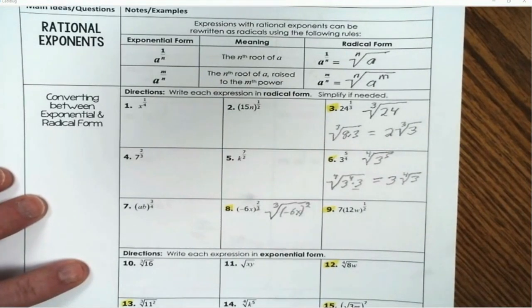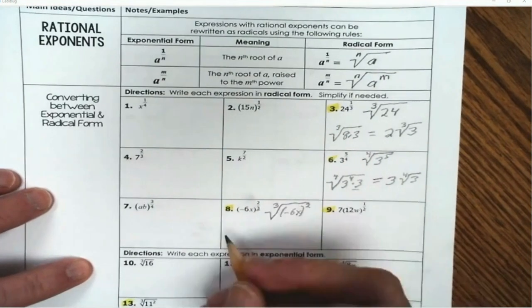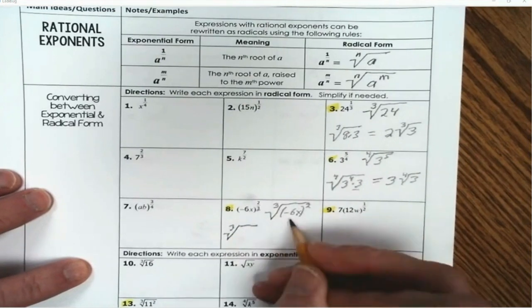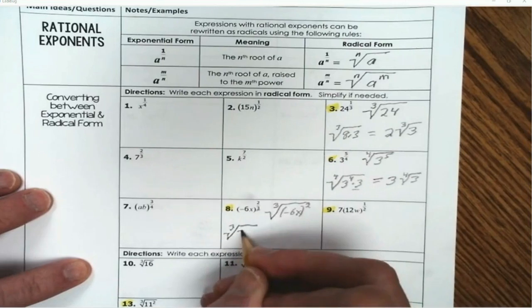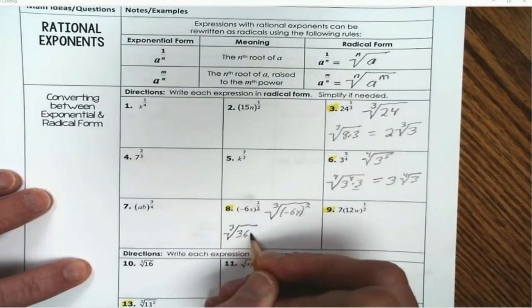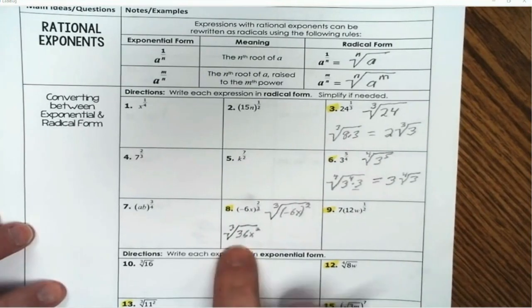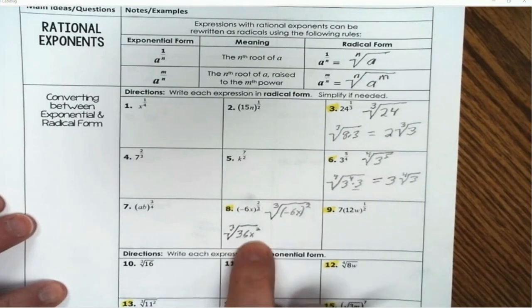Negative 6x times negative 6x is 36x squared. So that is the same thing as the cubed root of 36x squared.